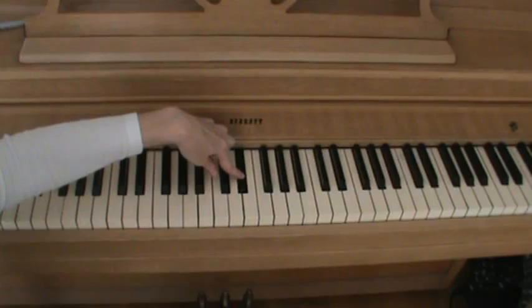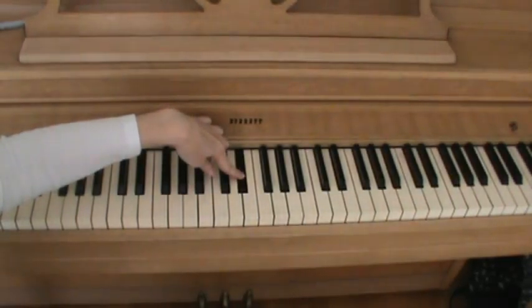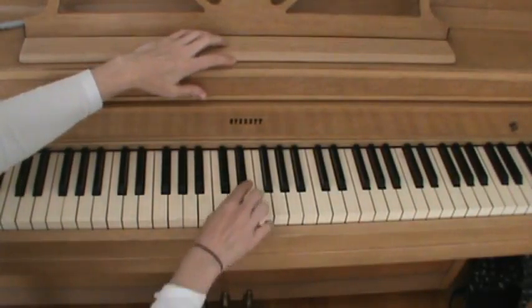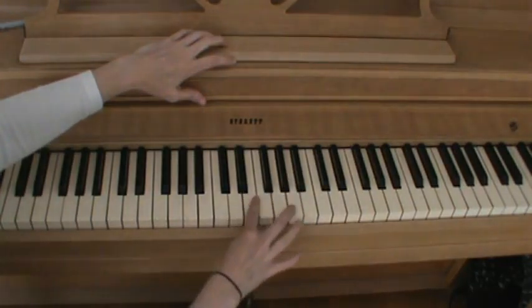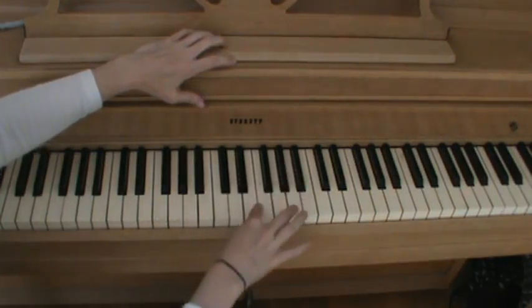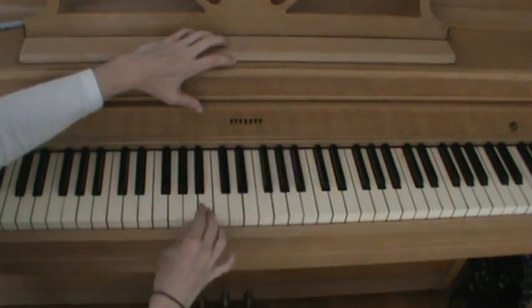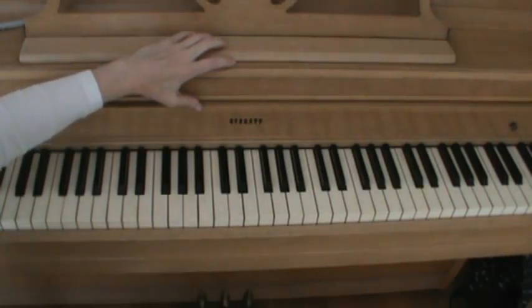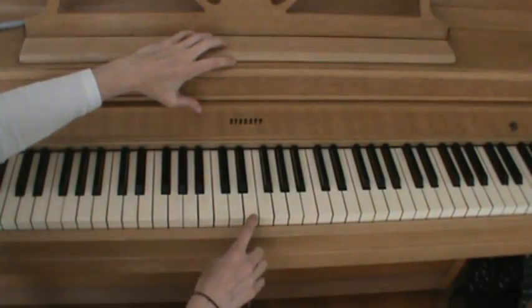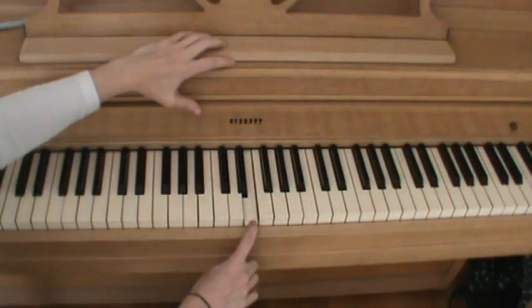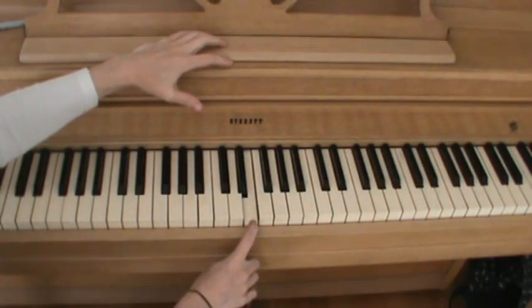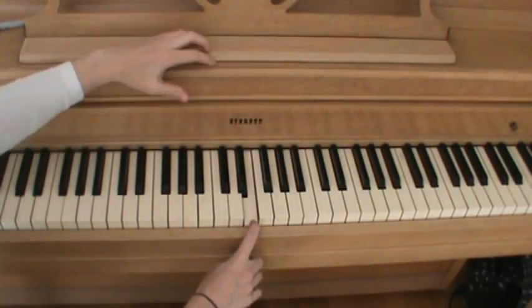There it is. A couple that might be tricky for you are when we have these notes here where we have no black key in the middle. And that's okay because we don't always have a black key in the middle. So for example, if we have E and we want to play E sharp, there's no black key to go to.